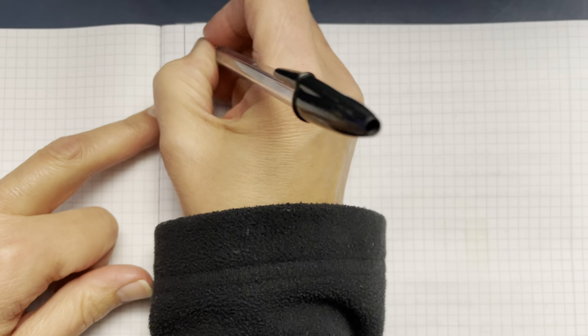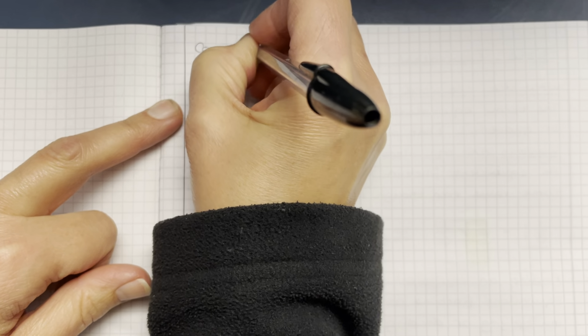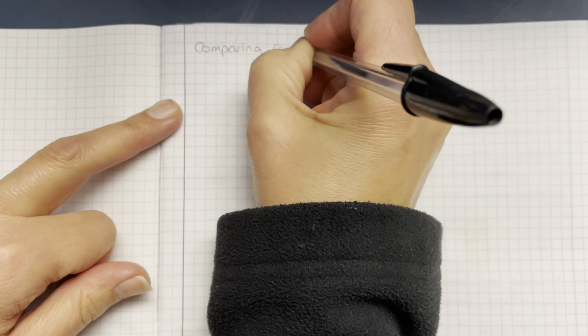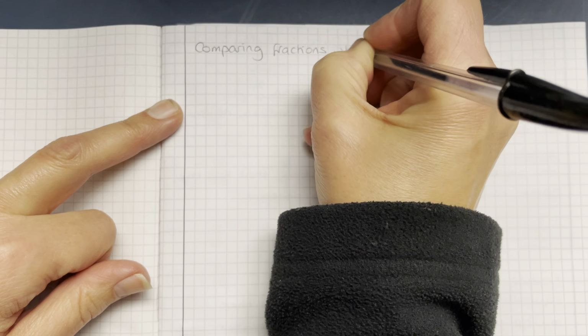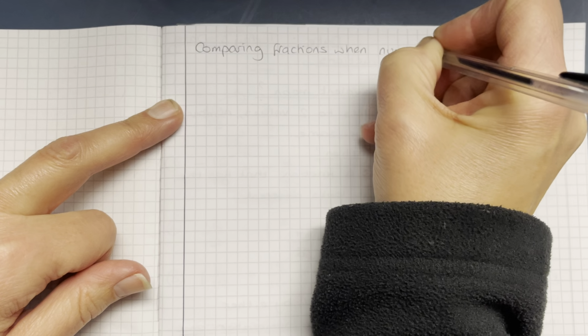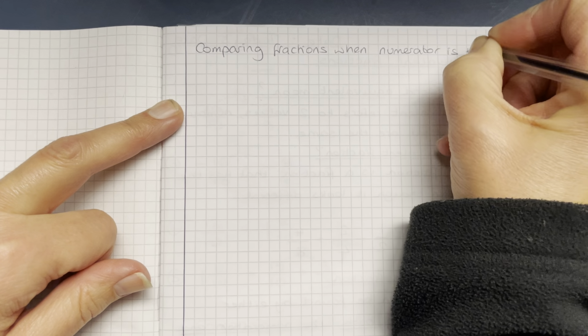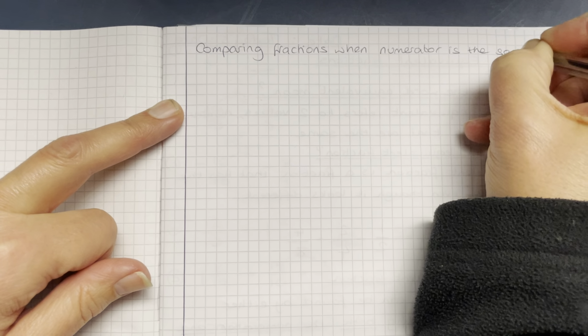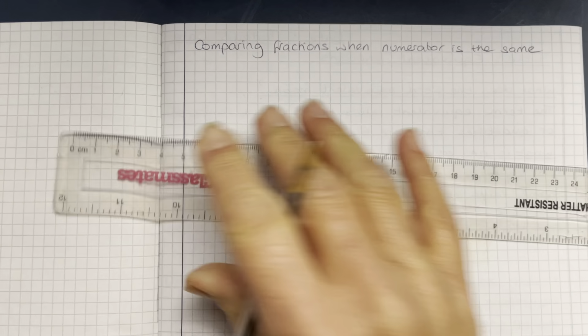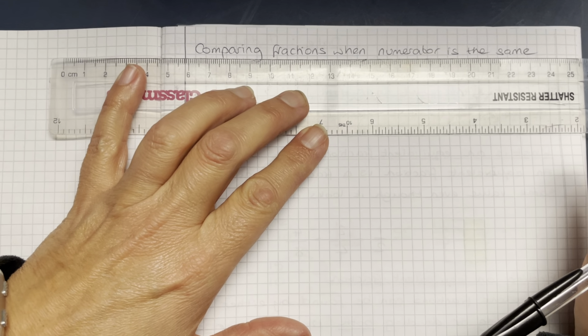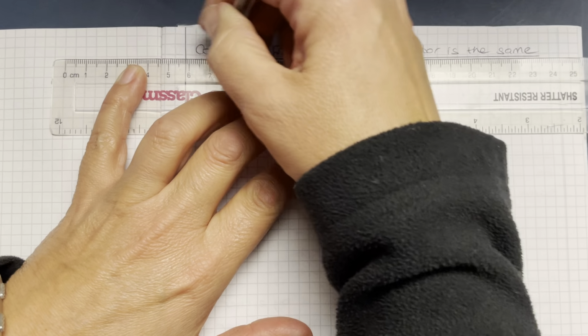So comparing fractions when the numerator is the same. Now the easiest example here would be if the numerator was 1.